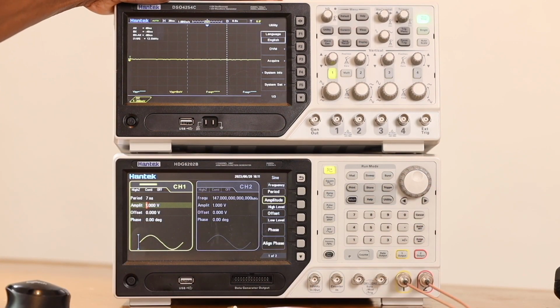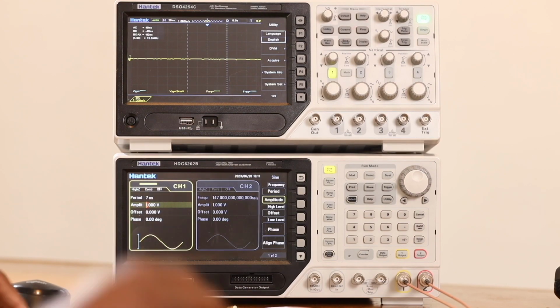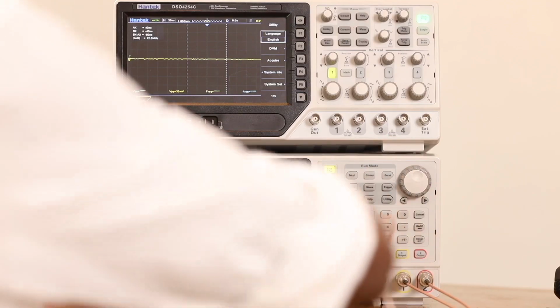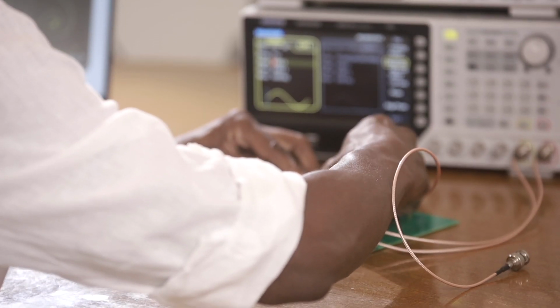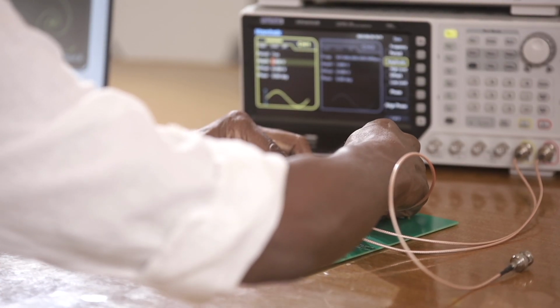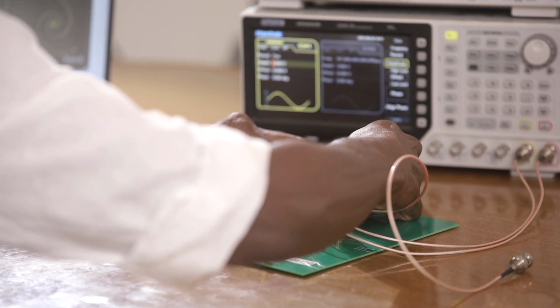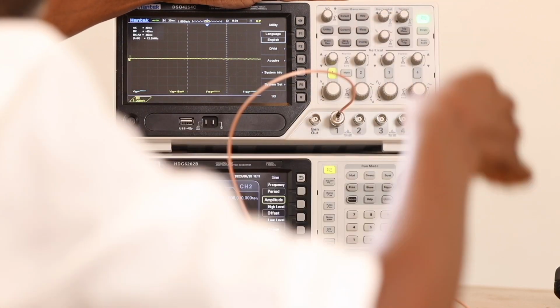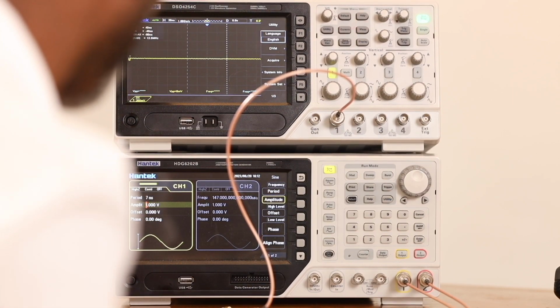Great. And no offset and 0 degrees phase shift. All right, and the output of the AND gate will be connected to channel 1 of my oscilloscope.